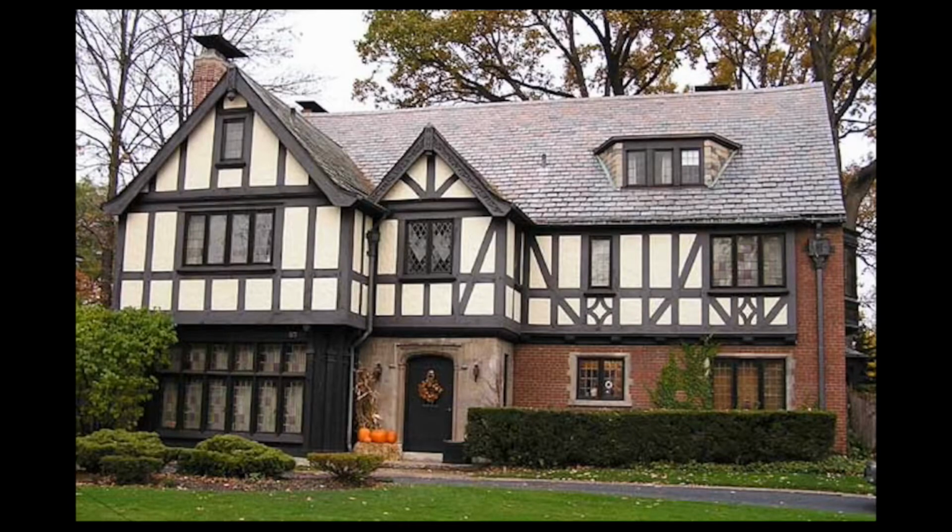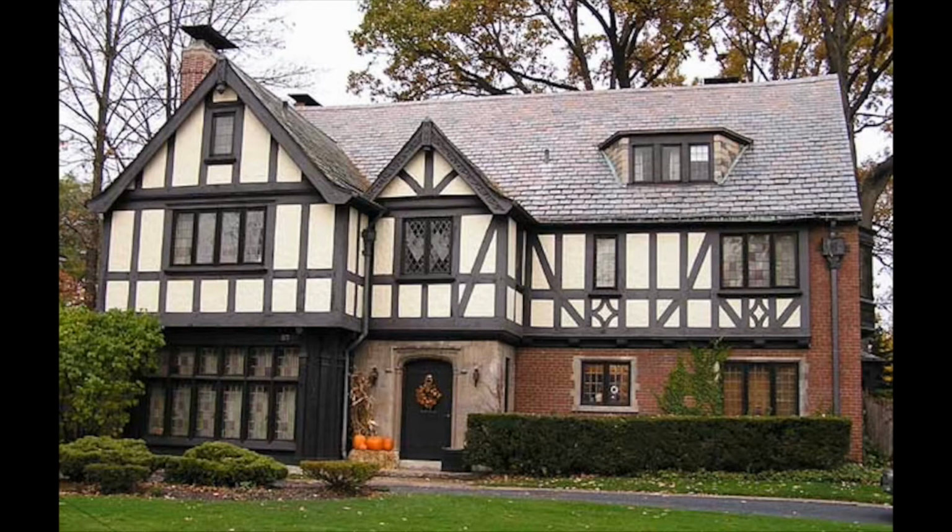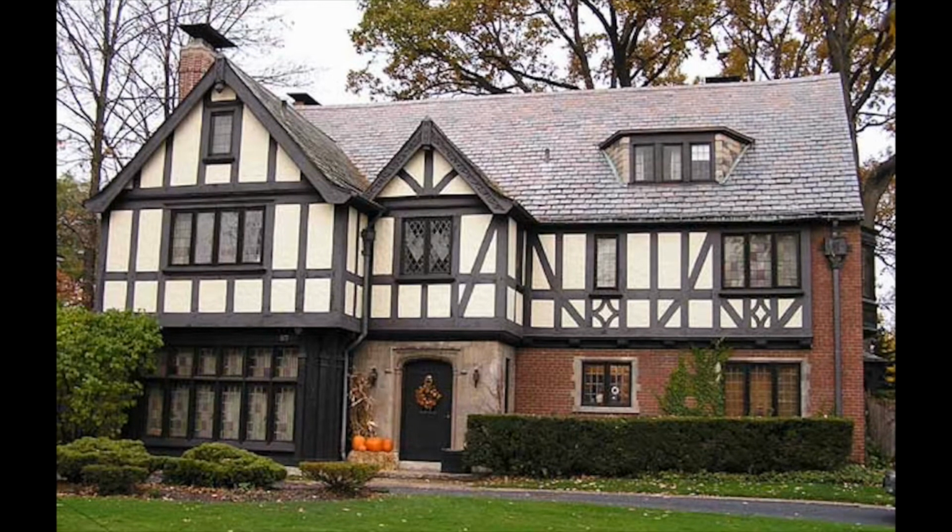So this is a Tudor revival house. These were popular in the late 1800s to the mid 1900s. These were modeled to look like medieval cottages and really old buildings, trying to imitate that style. So you can see these houses have exposed beams. They're called half timbered, so they have exposed wood framing, and then there's plaster in between the wood frames, and it makes that really cool sort of decorative geometric look.